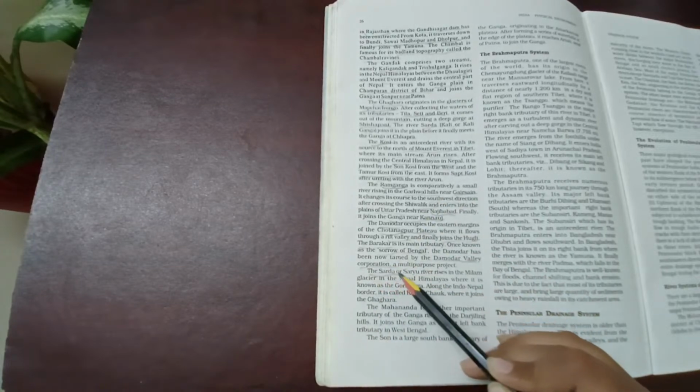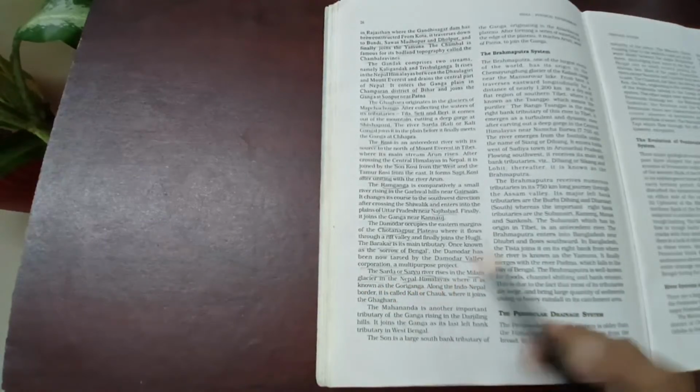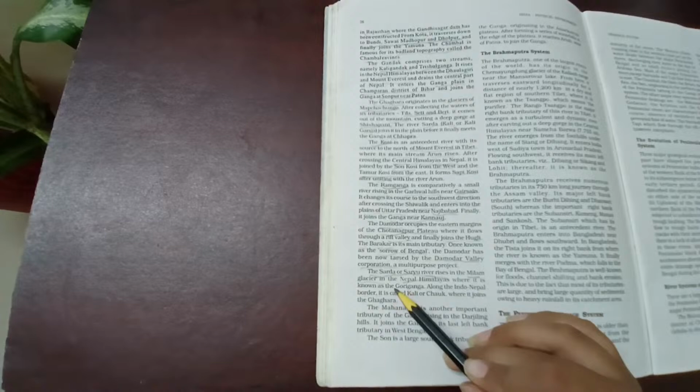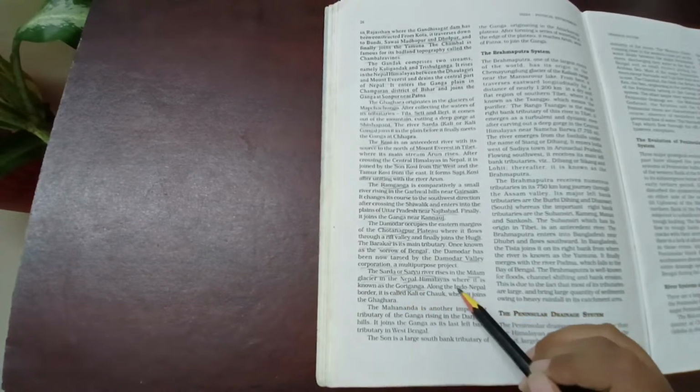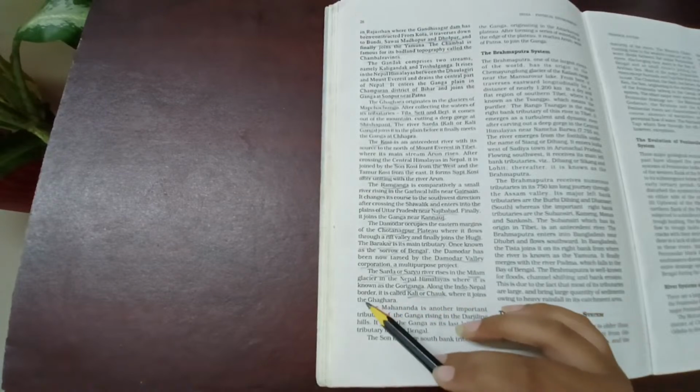The Sarda or Sarayu River rises in the Milam Glacier in the Nepal Hills, where it is known as the Gori Ganga. Along the Indo-Nepal border, it is called Kali or Chauk, where it joins the Ghagra.